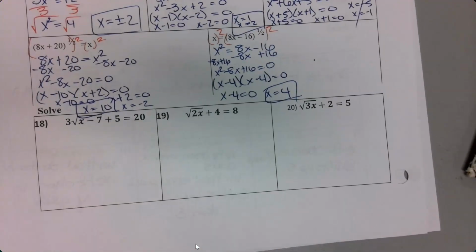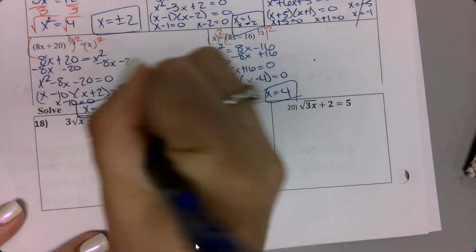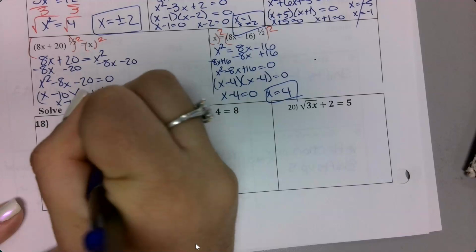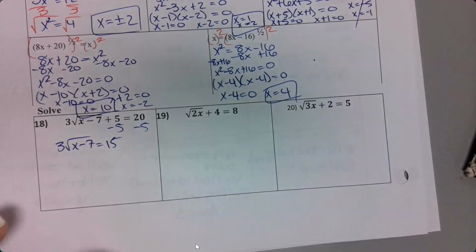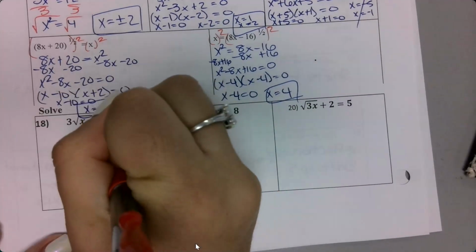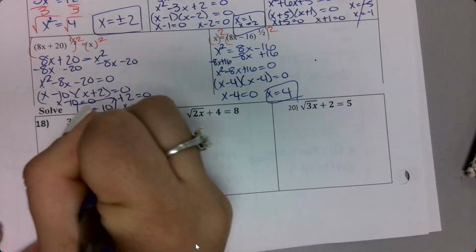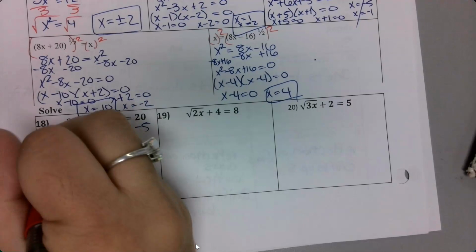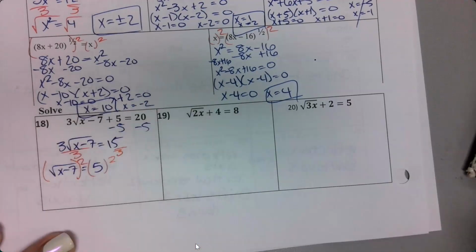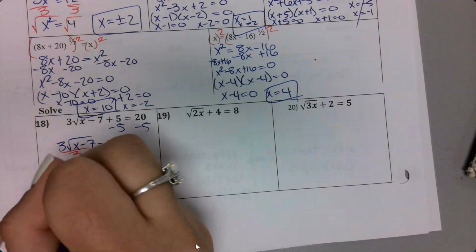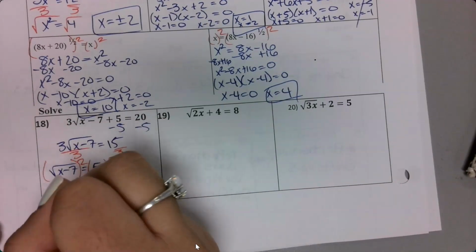These next ones want me to solve again, so I want us to start off by subtracting. Get 15, I want to divide both sides by 3. Square root of x minus 7 equals 5. I need to get rid of my radical, I square both sides. X minus 7 equals 25, add 7, x equals 32.